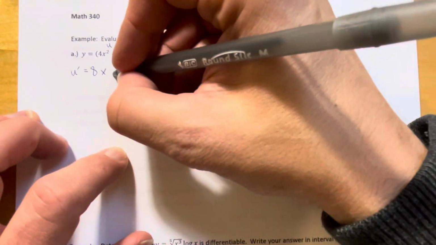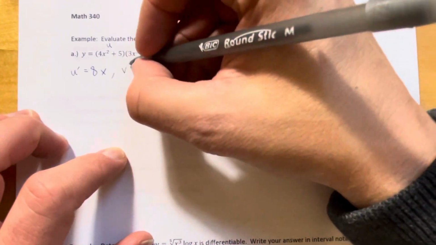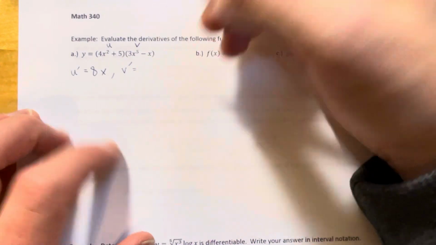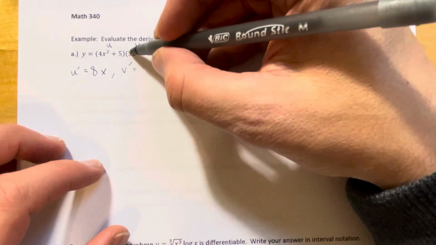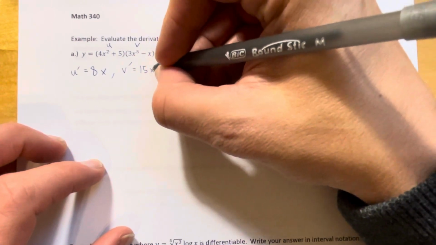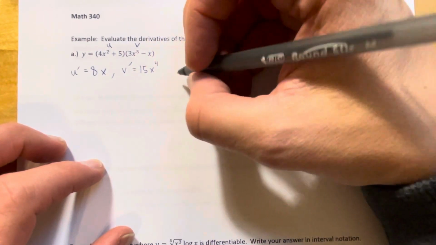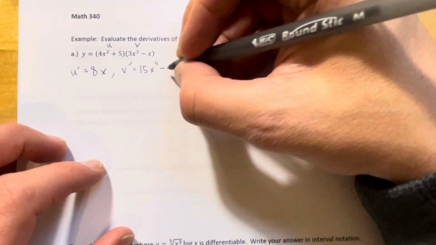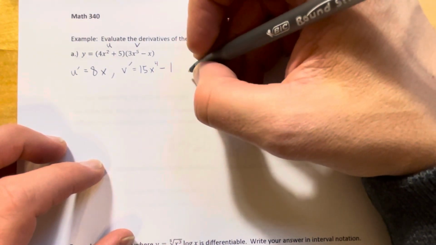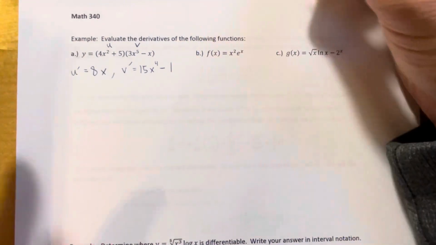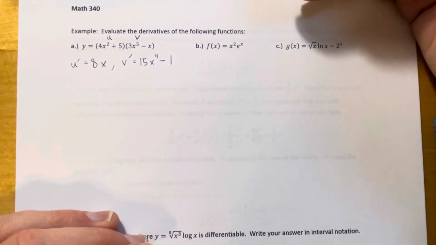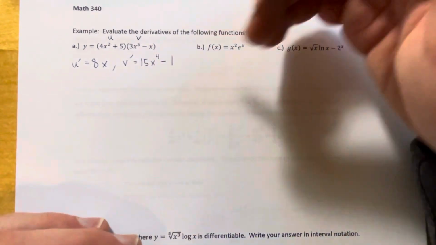That's u prime. What is v prime? Well, v prime is the derivative of this set of parentheses. 5 comes down, multiplies to the 3, makes a 15, and then I have x to the fourth, subtracted 1 from that exponent. X, we know its derivative is just 1, so I have 15x to the fourth minus 1. All right, now I'm not going to write this every time, but for this first example, I'm going to rewrite the statement of the product rule.